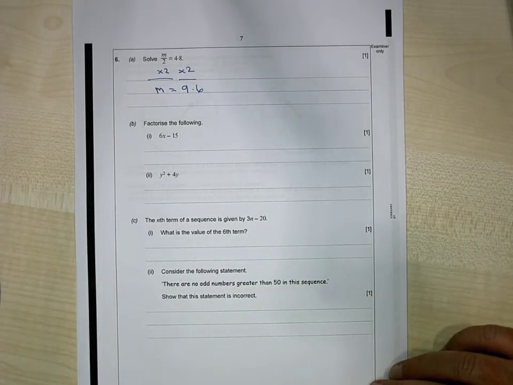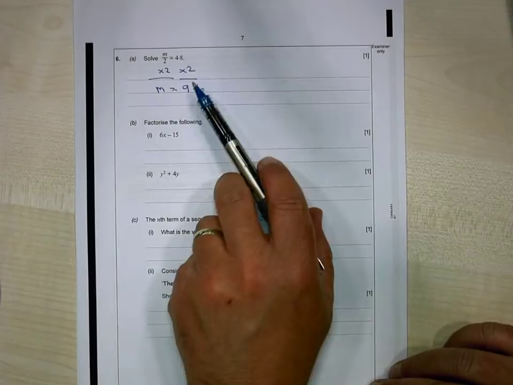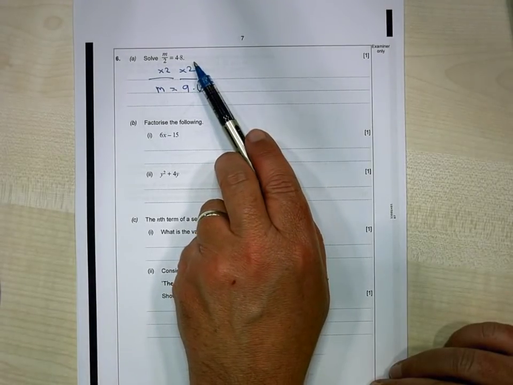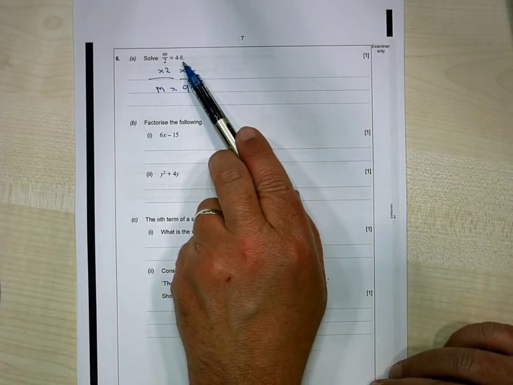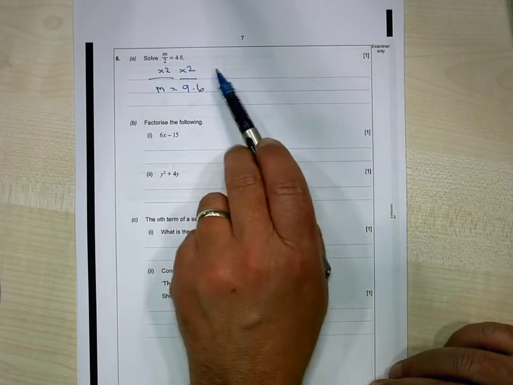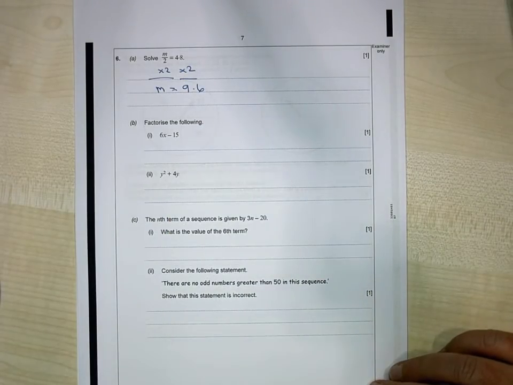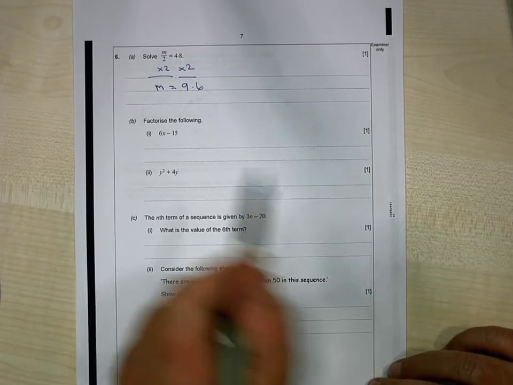Okay, so the most common mistake to make with that one is people try to think I'm going to divide 4.8 by 2. So the most common wrong answer there would have been 2.4. So that's a single step equation.